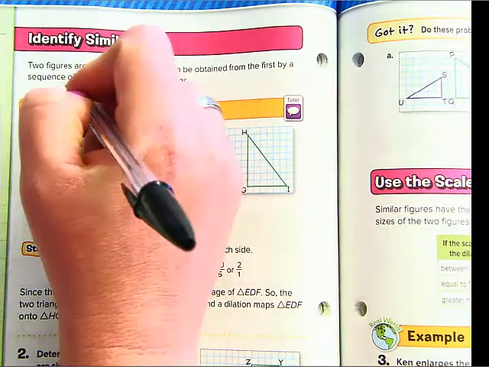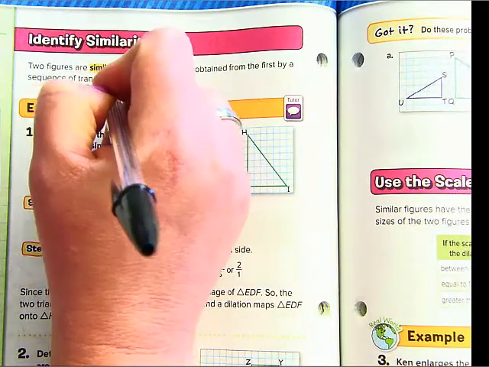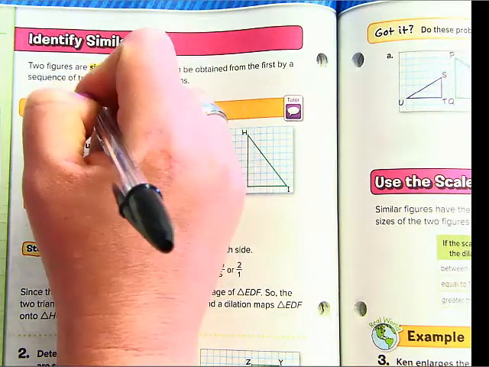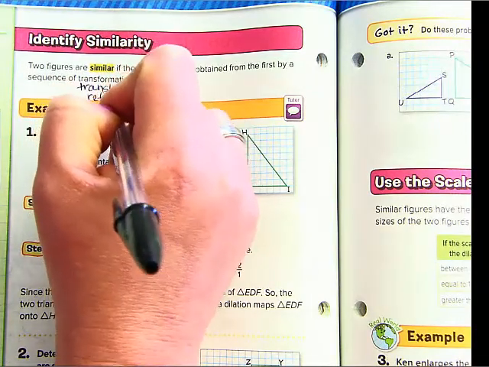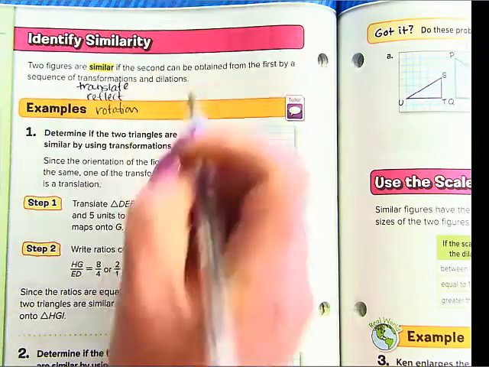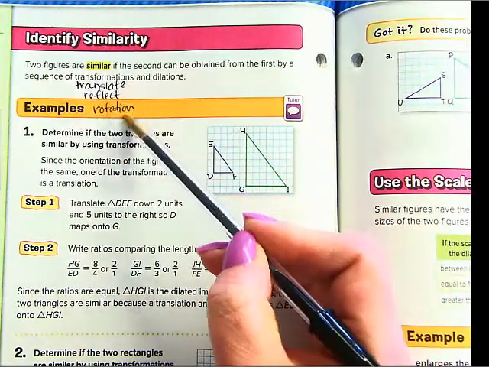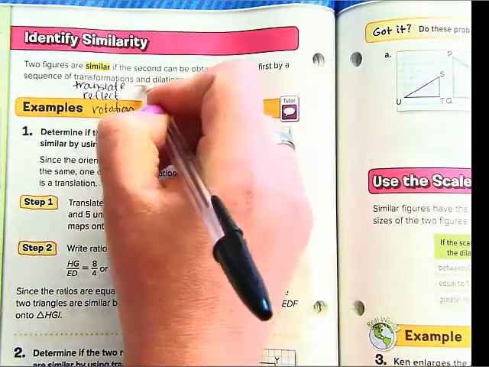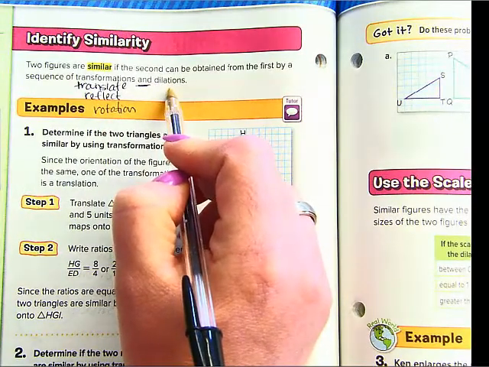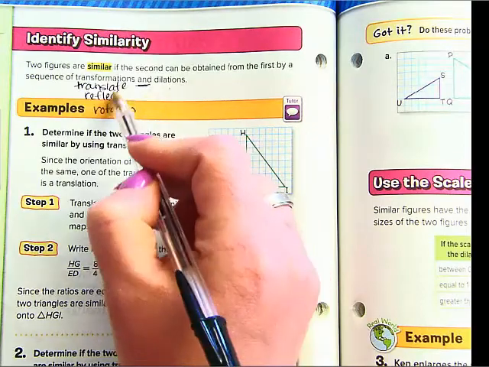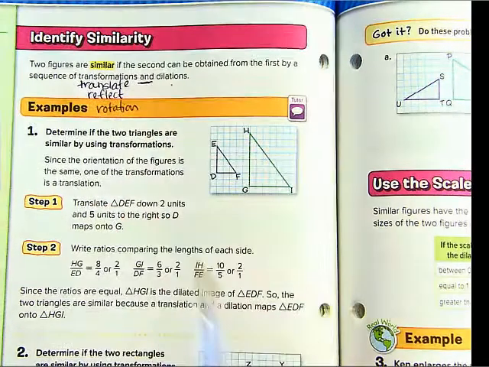Remember, transformations are translations, reflections, rotations. So it's going to have one of those three things and a dilation. Similar figures all have a dilation, and then they may also have some of these other things, okay?